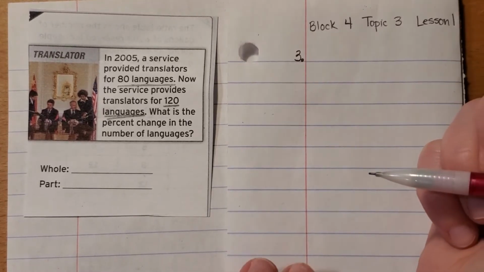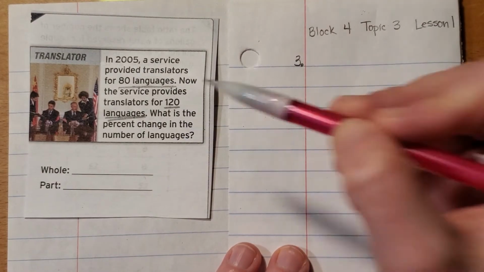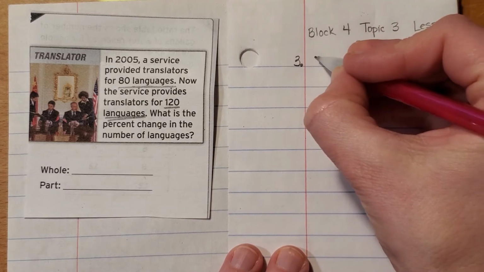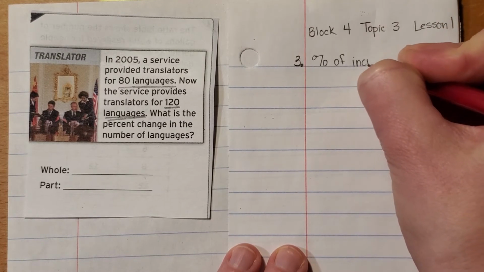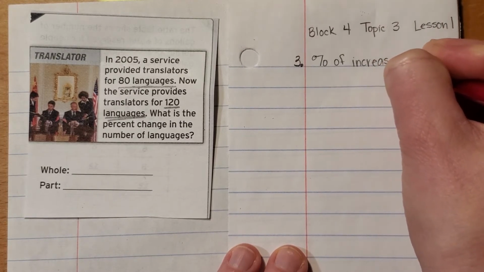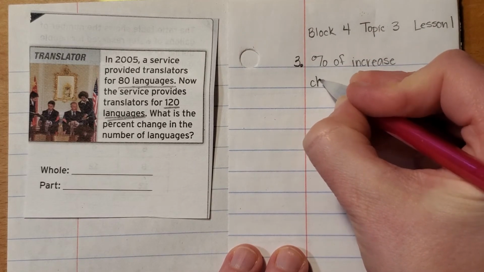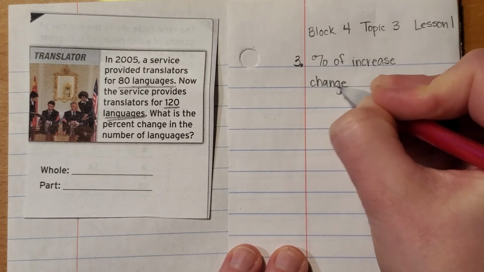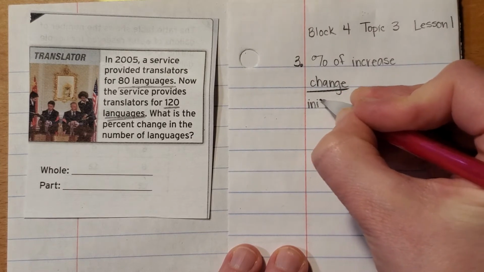One thing I noticed is that we started with 80 languages and we ended at 120 languages. That tells me that the number of languages increased, so we're looking for a percent of increase. If you remember from yesterday, in order to find the percent of increase, we need to figure out how much change occurred and compare that in a fraction form to the initial value.